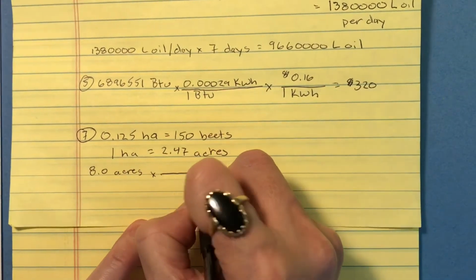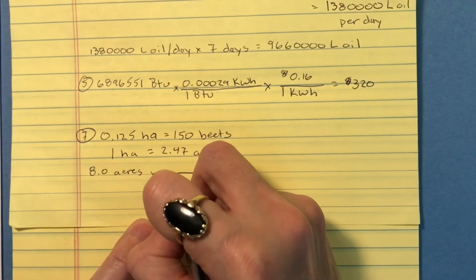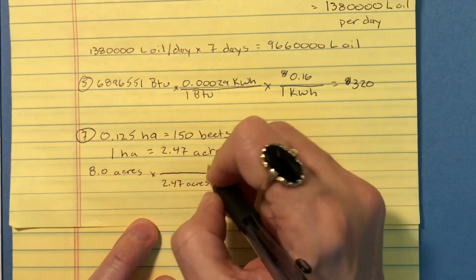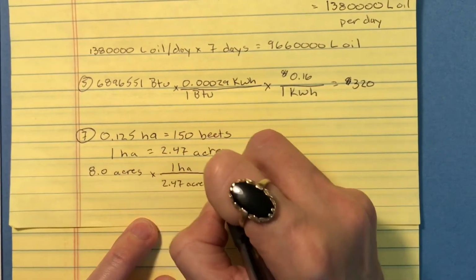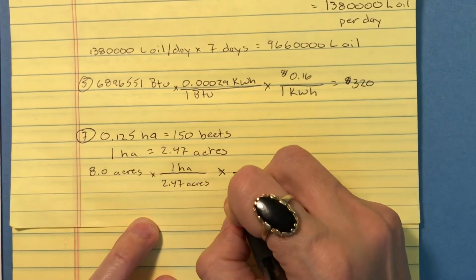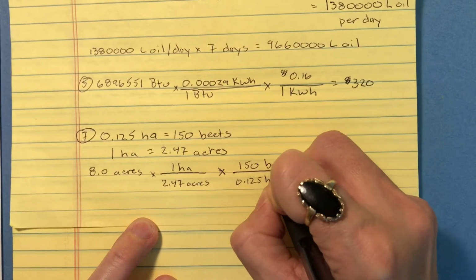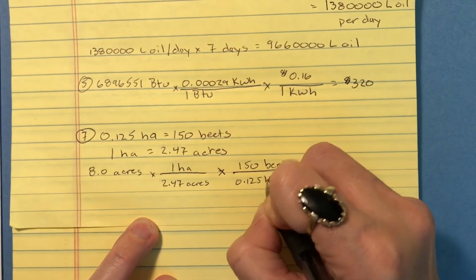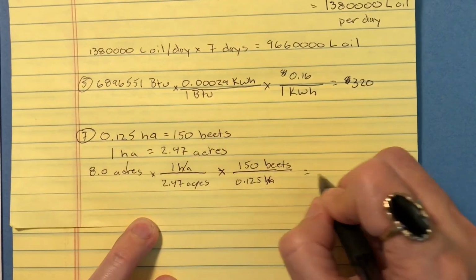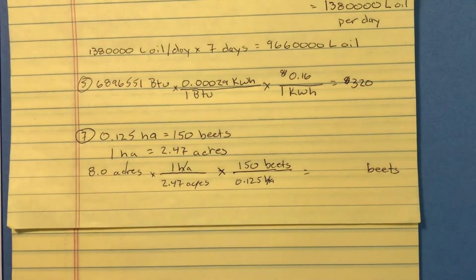Multiply. The only thing that's up here that has acres is this bad boy. So 2.47 acres, and then 1 hectare. And then you have this right here, 0.125 hectares, it's 150 beets. Again, I know I set it up right because I'm left with the unit of the thing I am looking for. All right, this is an issue of where you have to use parentheses.